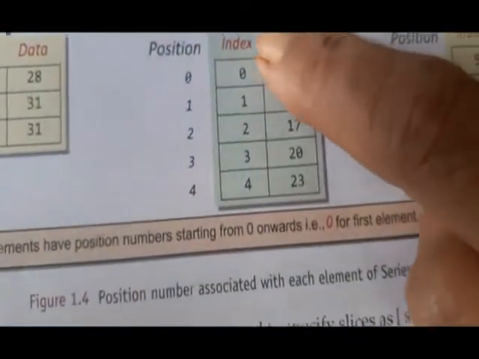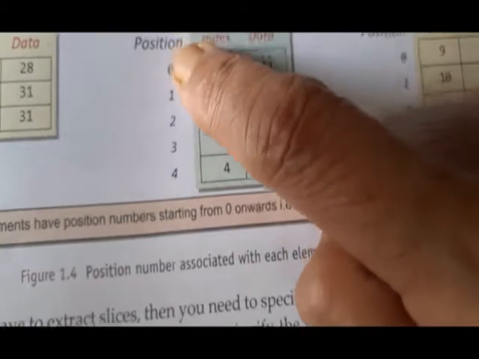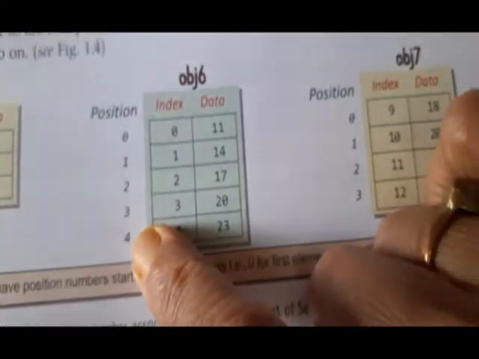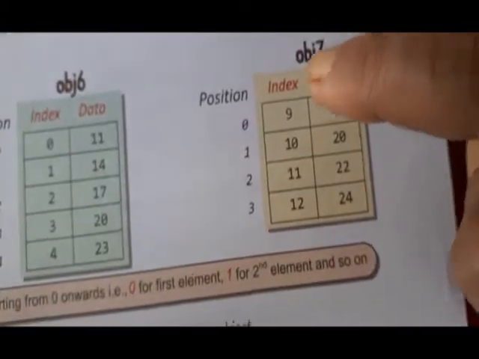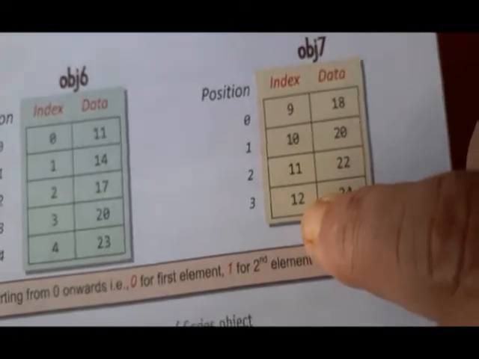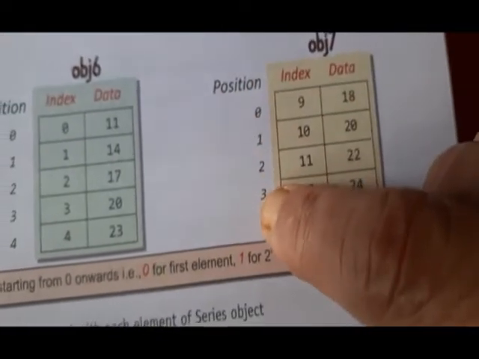The same holds for obj6 and obj7: the indices are these, but the positions are considered.